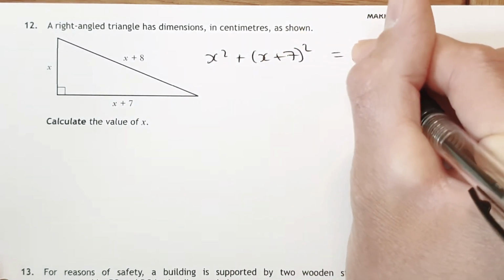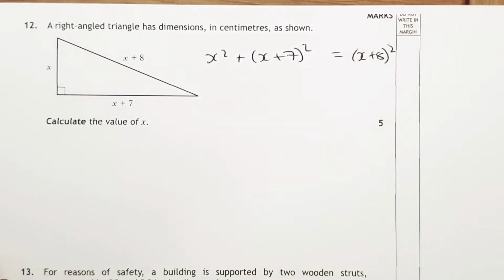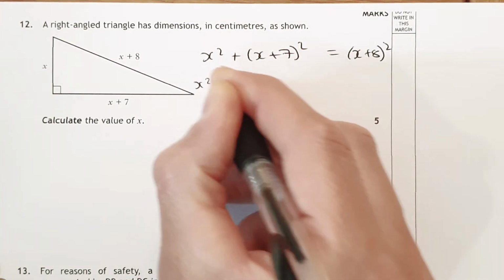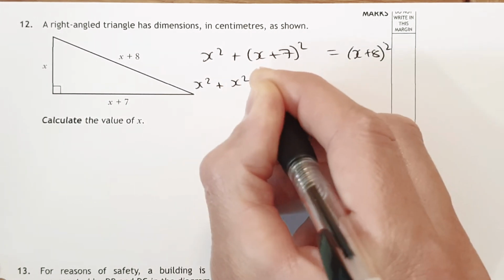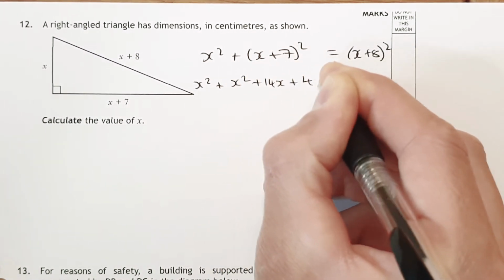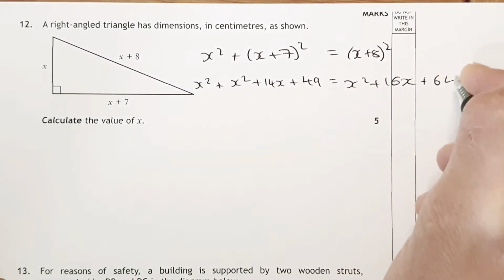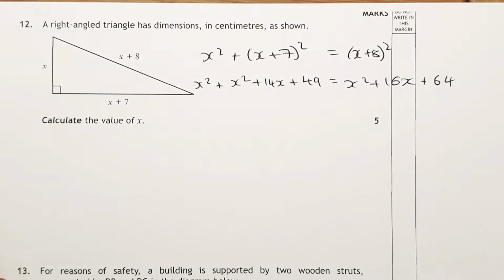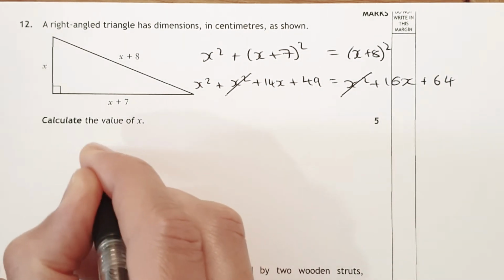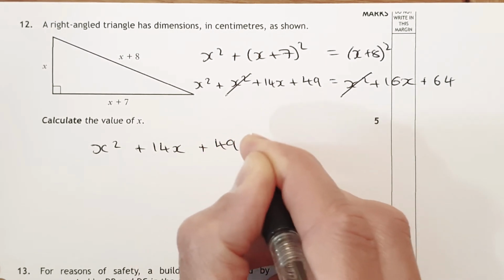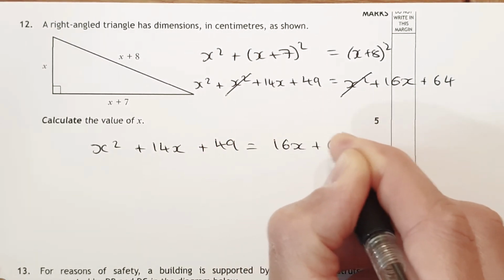So it's not entirely obvious to some people that you would need to use Pythagoras, but you do. So when we multiply out these brackets, you get x squared plus 14x plus 49 equals x squared plus 16x plus 64. So I've got lots of x terms on each side, so what I'm going to do is take away x squared from both the sides to start off with. So that gives me x squared plus 14x plus 49 equals 16x plus 64.